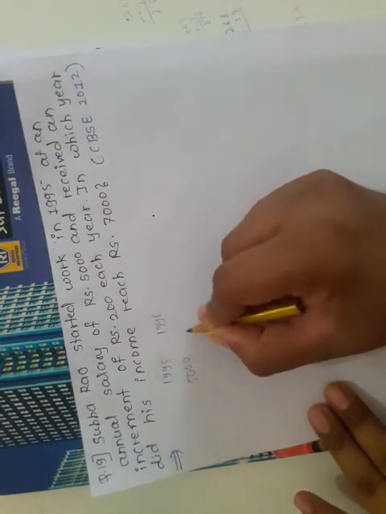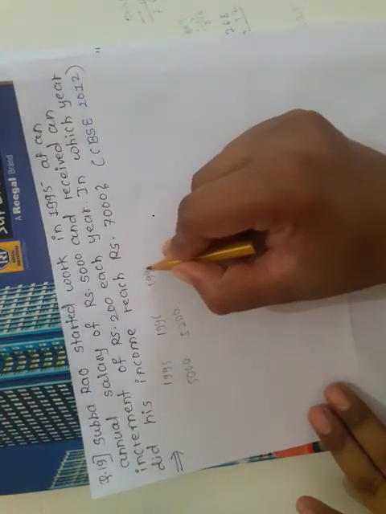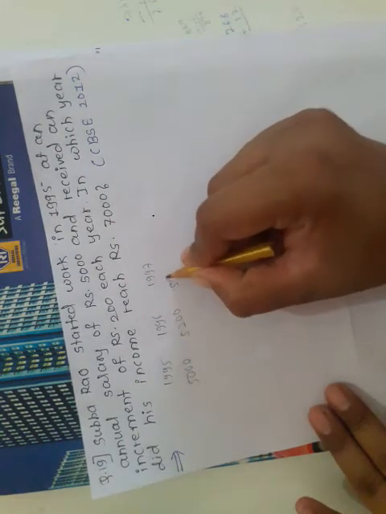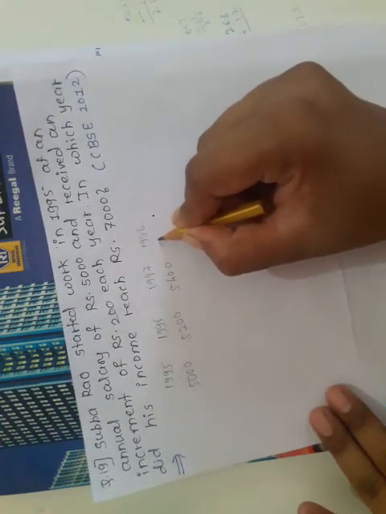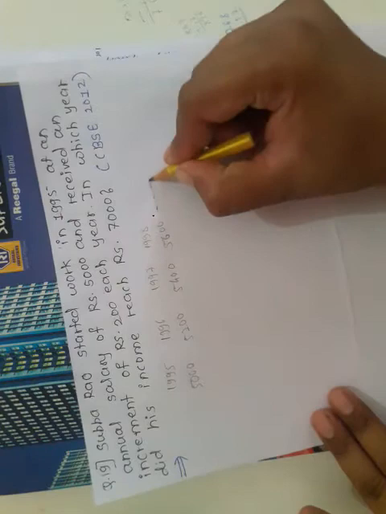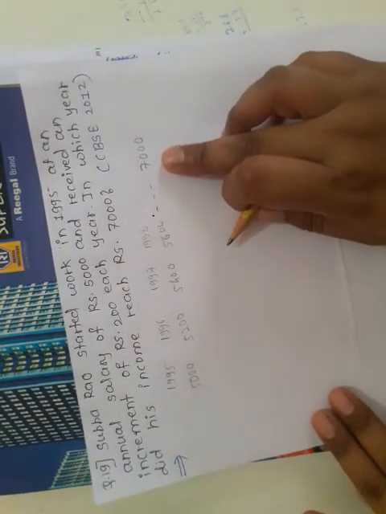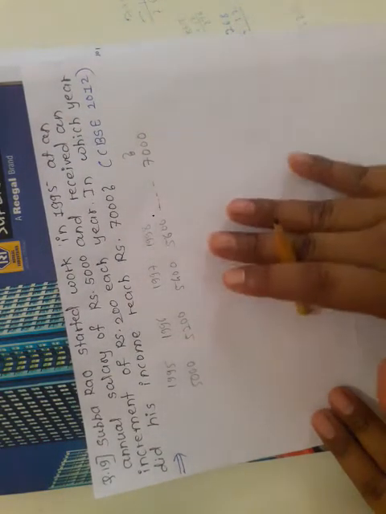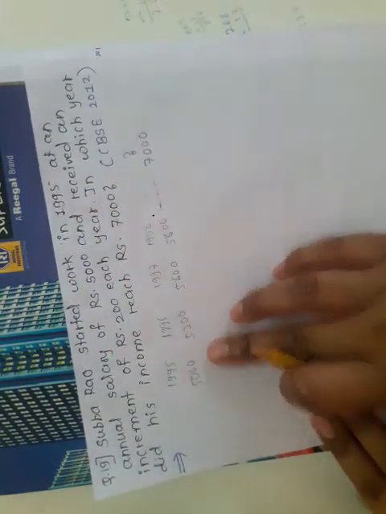It means in 1996 his salary was 5,200. In 1997 his salary becomes 5,400. In 1998 his salary becomes 5,600. Like this we have to find out in which year his income reached 7,000. Sorry, not 700, his last salary was 7,000, but the year we don't know. So this condition of this example forms an AP.